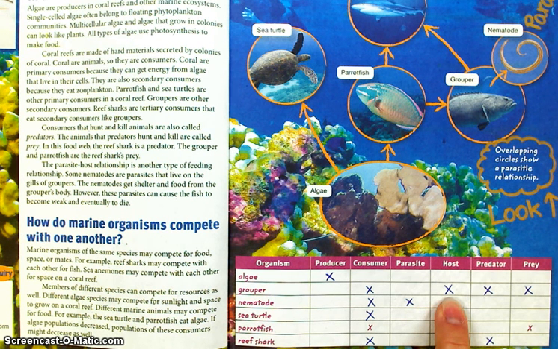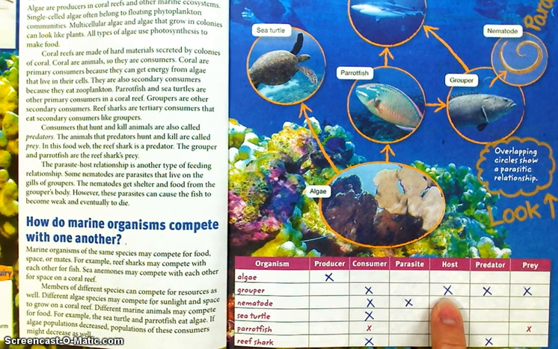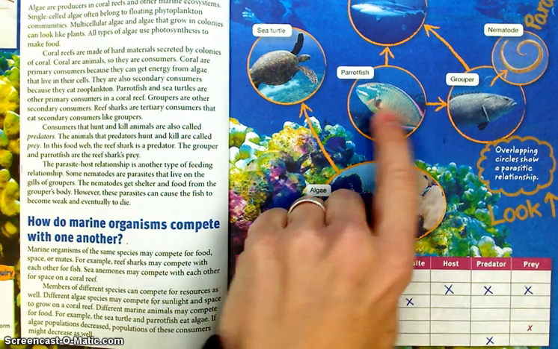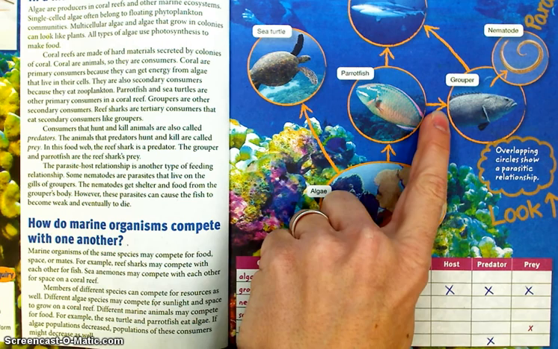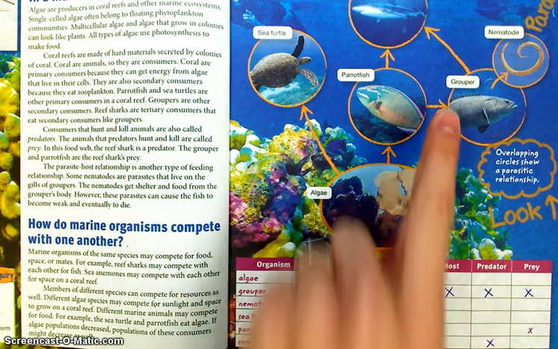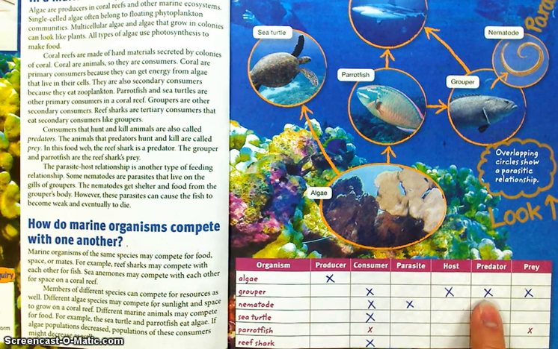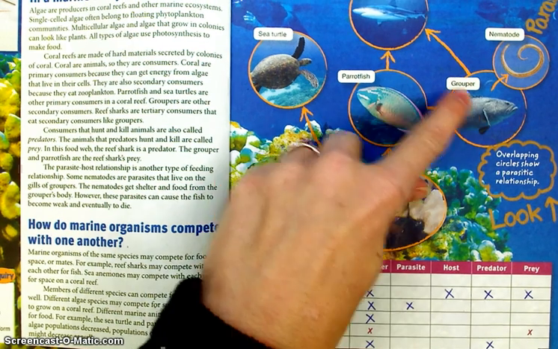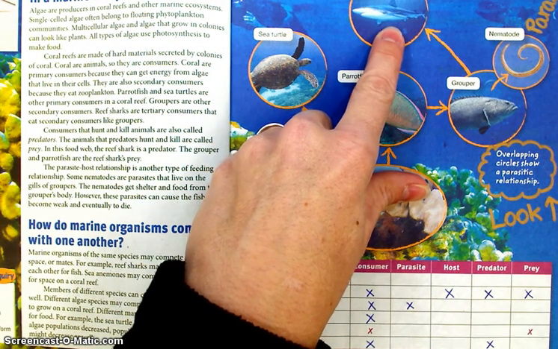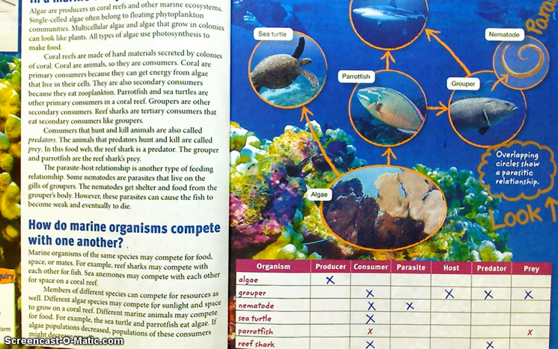The thing that the parasite is living off of is called its host. And so the grouper is what the nematode is feeding off of. So the grouper is a host. So you have the parasite, which is the one that's taking advantage of the host to get nutrients and things. You can see that the grouper feeds off of or eats parrotfish because the arrow points towards the eater, remember. So the grouper is also a predator. But the grouper is also eaten by the reef shark, so the grouper is also prey.